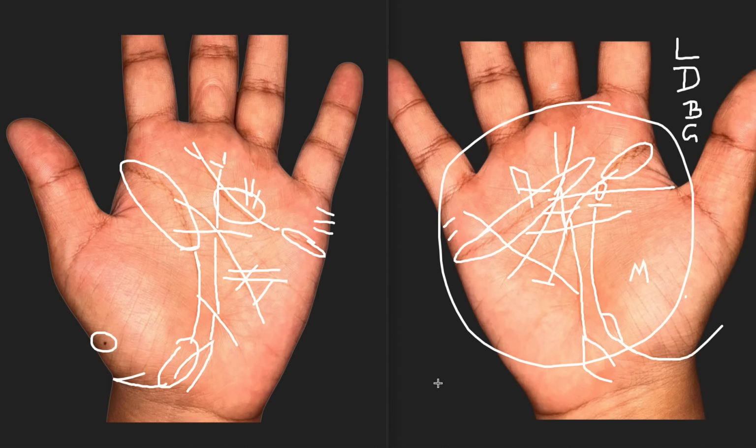Lucky number for this person will be 7. According to his name, date of birth, and place of birth, 7 is a very lucky number for this person. Anything he does, he should use this number, he'll flourish.